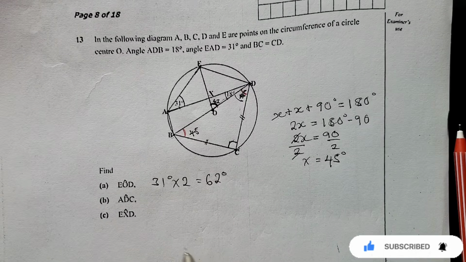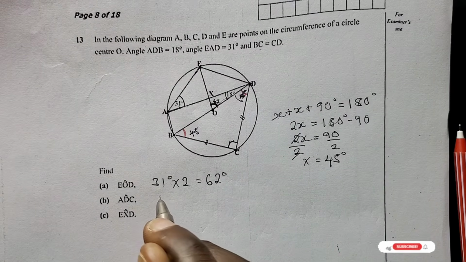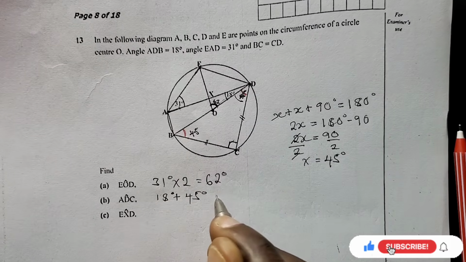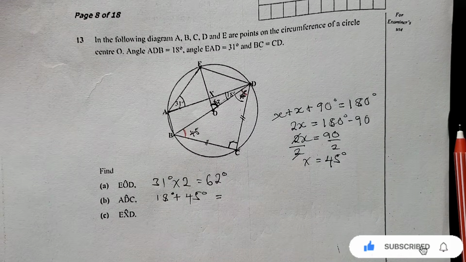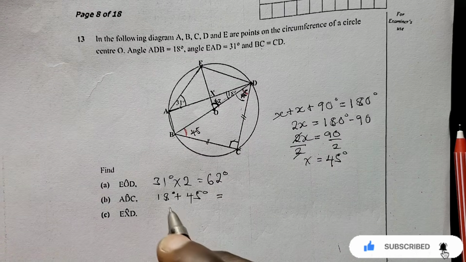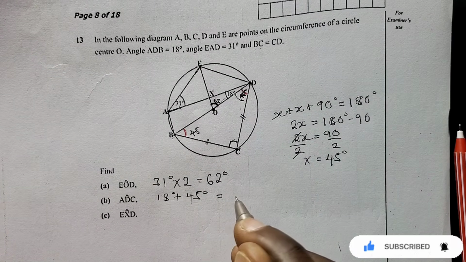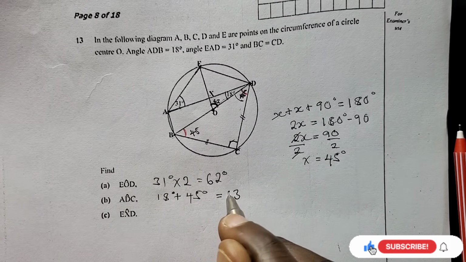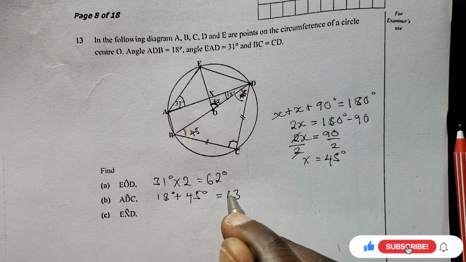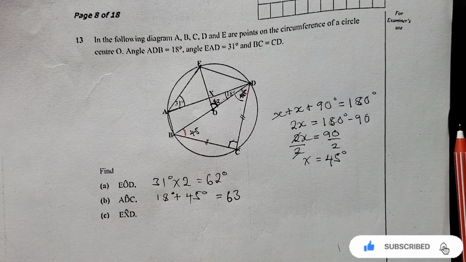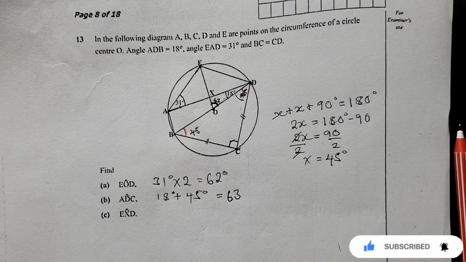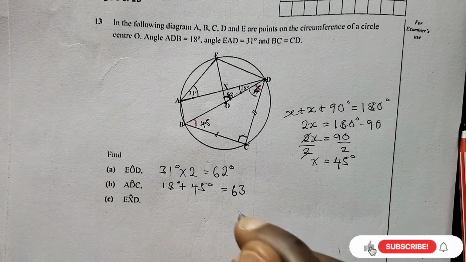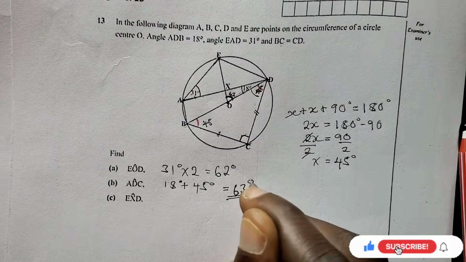Therefore, this angle here is 18 degrees plus 45 degrees. 8 plus 5 is 13, so 3 carry 1. 1 plus 4 is 5, plus 1 is 6, so this is giving me 63. So the answer here is 63 degrees.